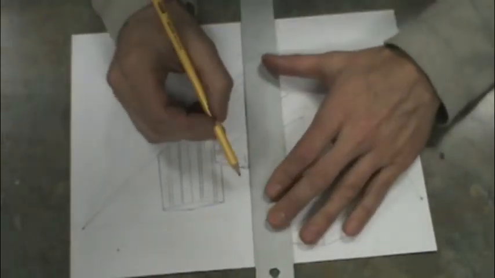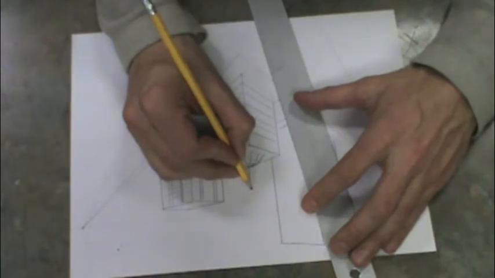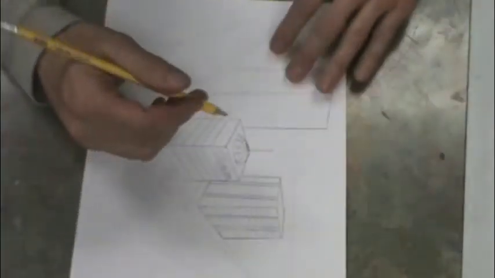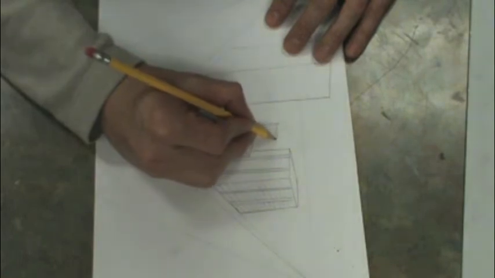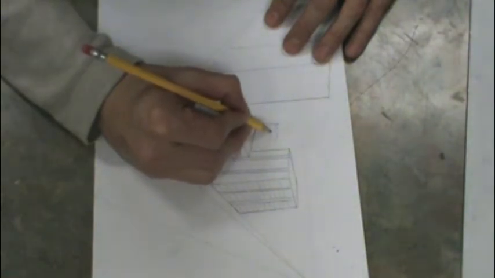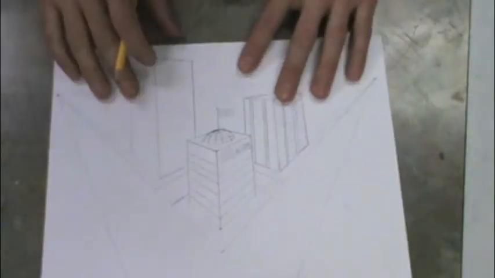And then you can put like a flag. Right. Banks love to pretend like they're patriotic. Stripes there. There we go.